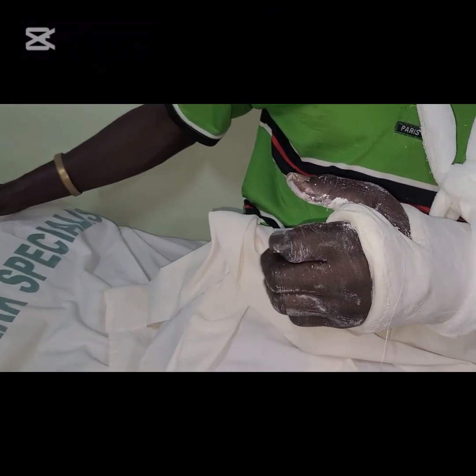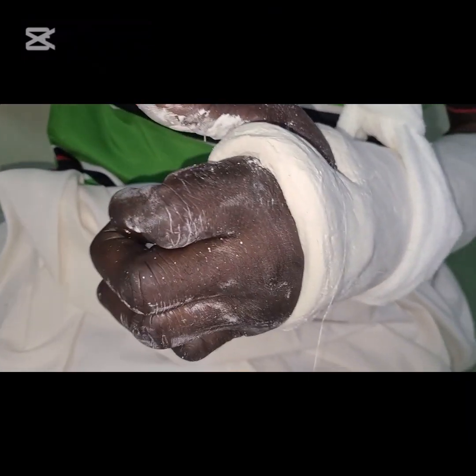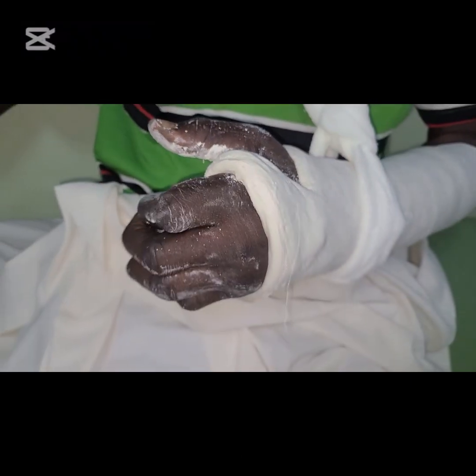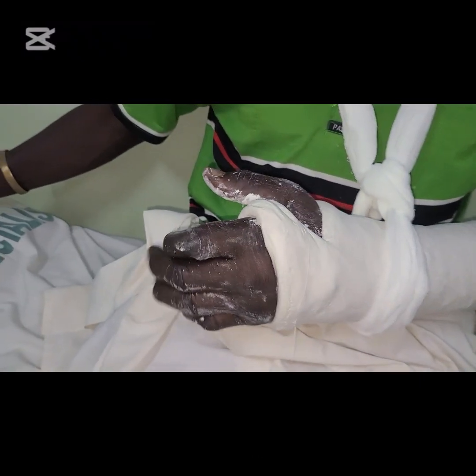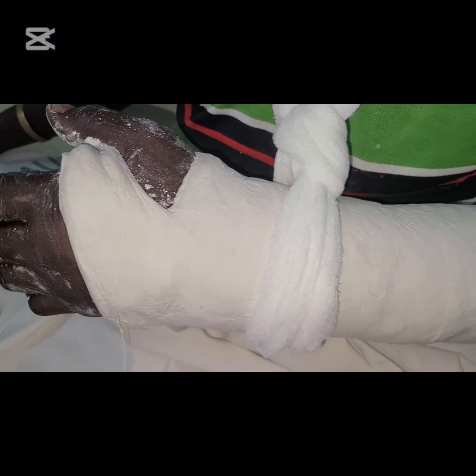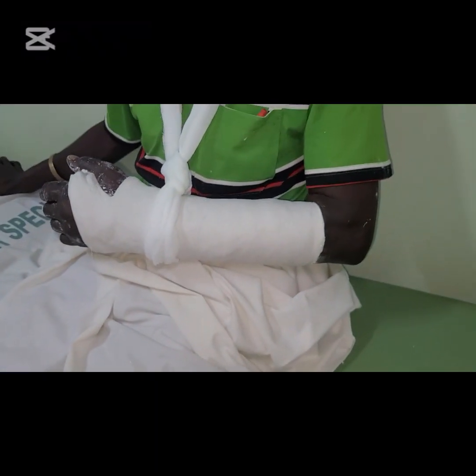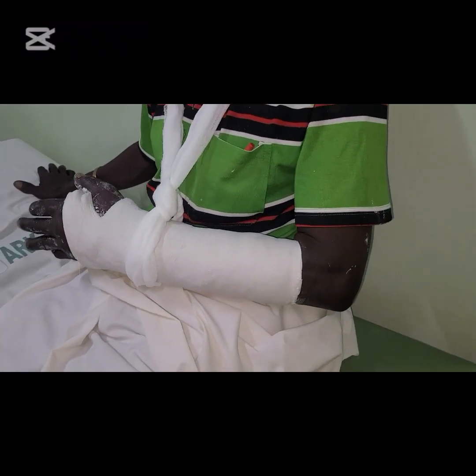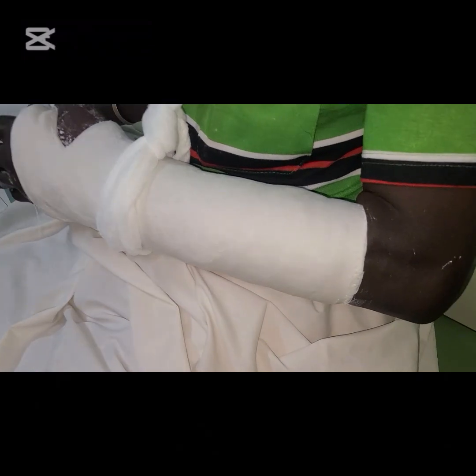This is after we have applied the cast, and we are instructing the patient to move the fingers to make sure that they are free and they are exercising well, because we have to stimulate and maintain that saturation to maintain the functionality of the fingers.